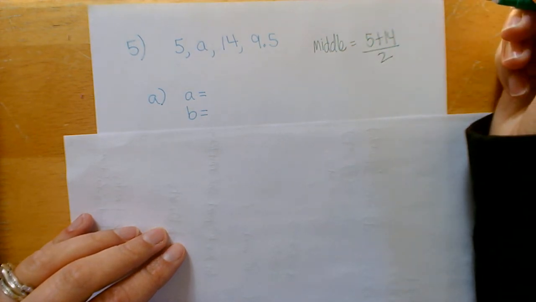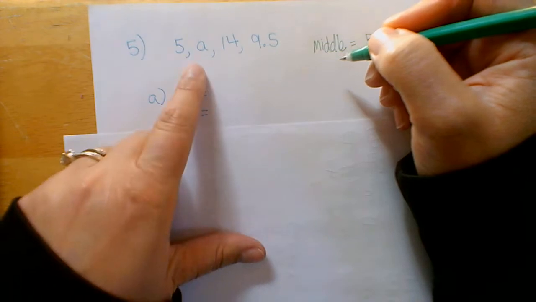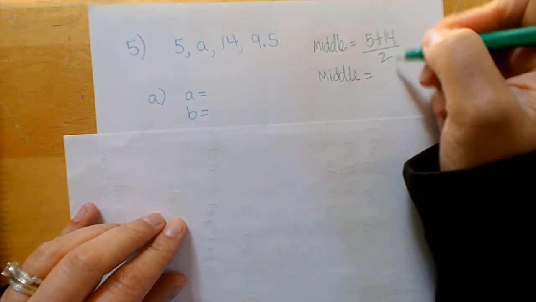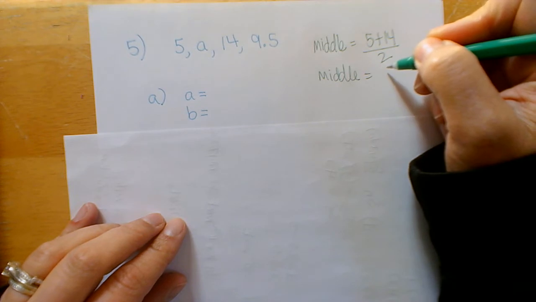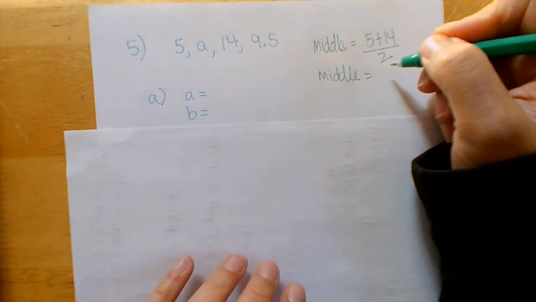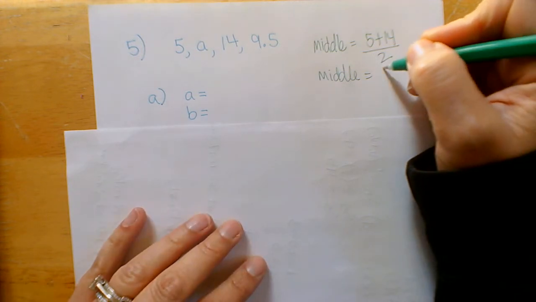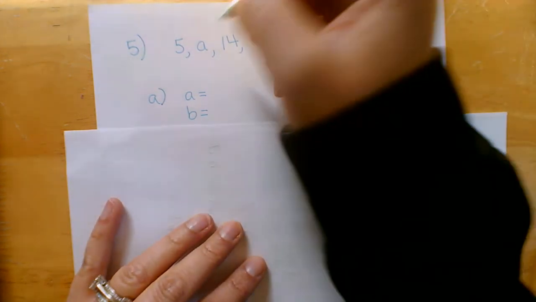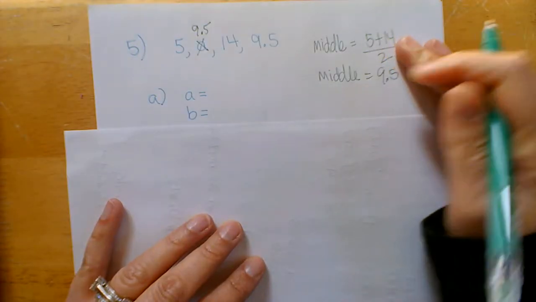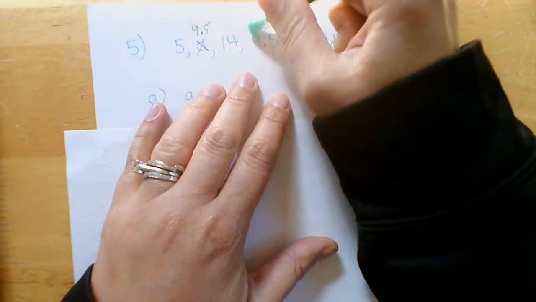So when we cut it in half, we're finding that middle number, and that's going to be our A. If we do this in the calculator, we're going to be getting 9.5. Yes, 9.5. So now we know that A is 9.5. So this helps us. What did I do here? This is supposed to be B.